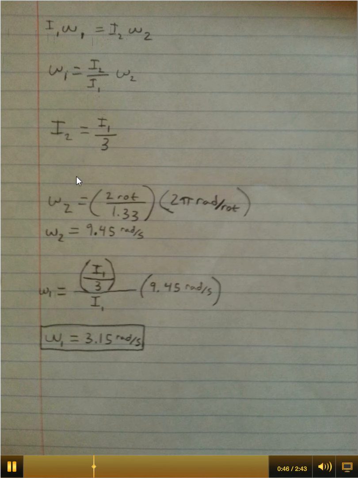So down here, we know that when he is in the tuck position, the angular velocity of the diver is 2 rotations in 1.33 seconds, which we get from the problem too. So basically we just set up the angular velocity when he's in the tuck, because we know that this is the angular momentum when he's in the tuck position, and we're trying to solve for the angular velocity when he's in the straight position when he leaves the diving board.